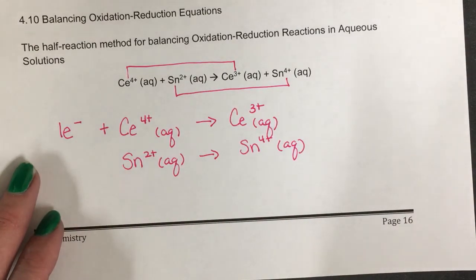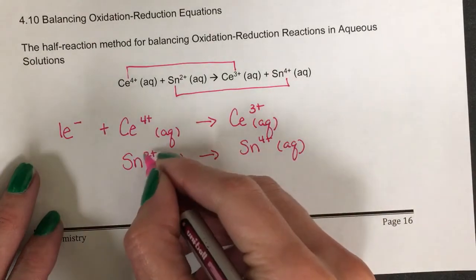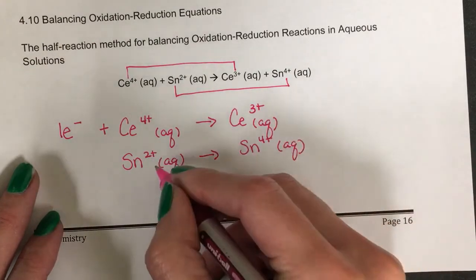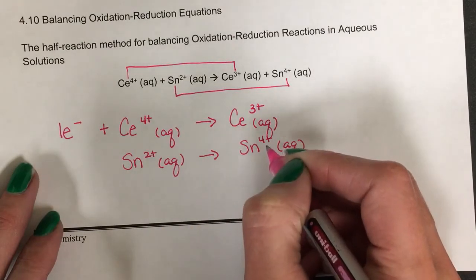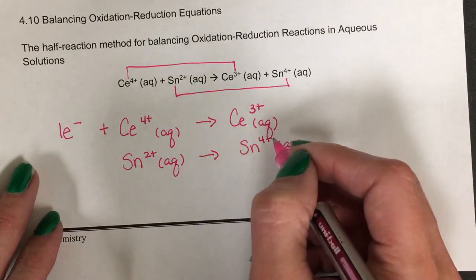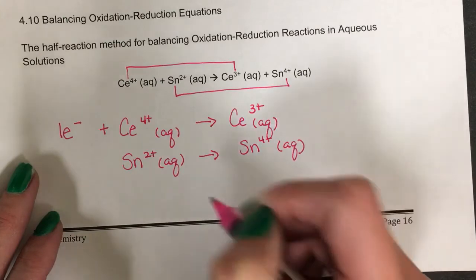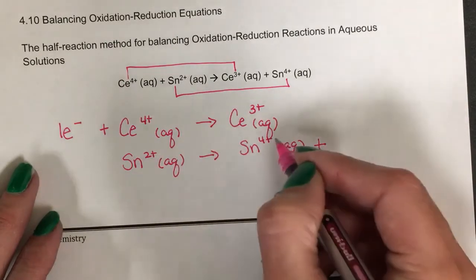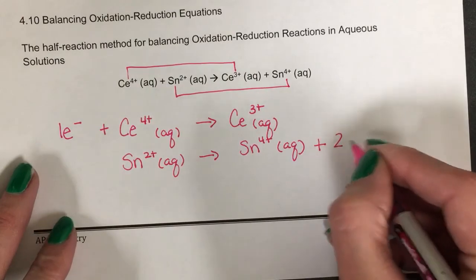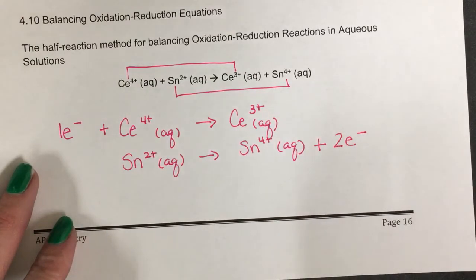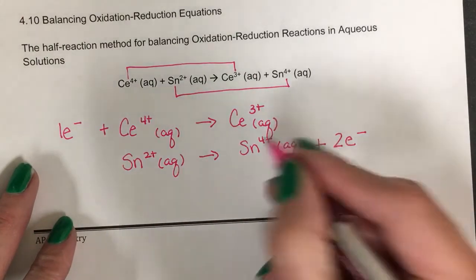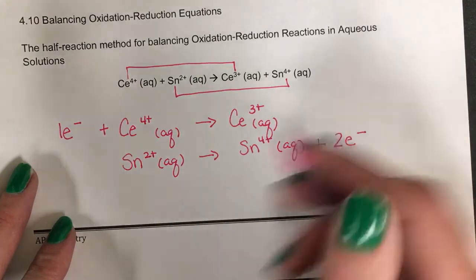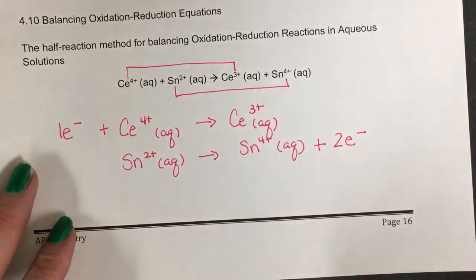Down here, I'm going from a 2 to a 4. I'm becoming more positive, which means I'm losing electrons. My electrons will be products. To go from a 2 to a 4, I need 2 electrons. To double check, 4 positive plus 2 negative gives me 2 positive.